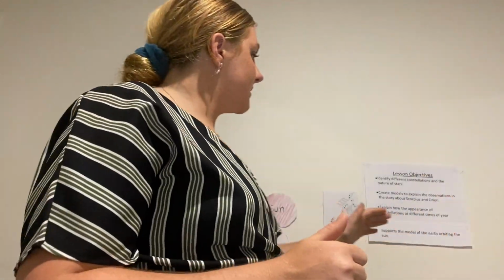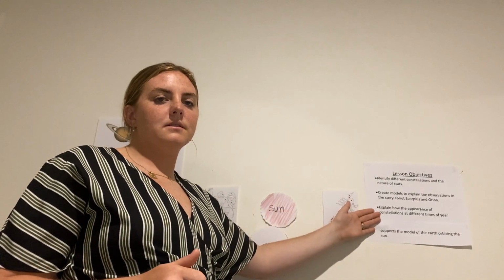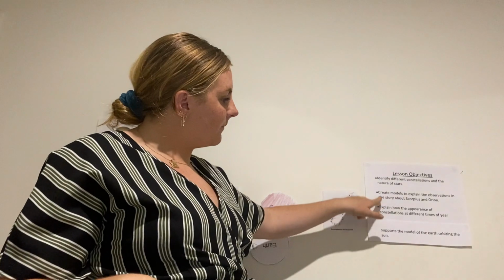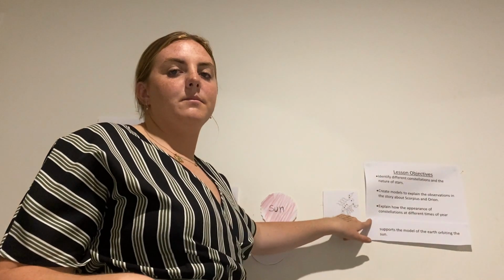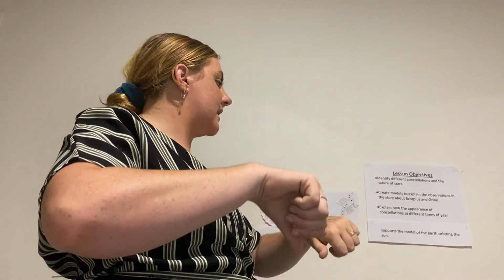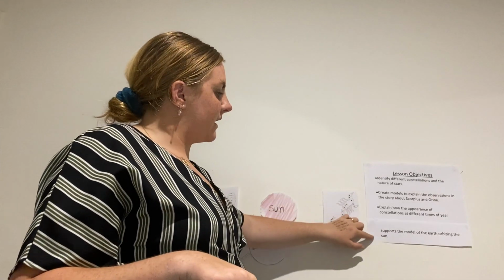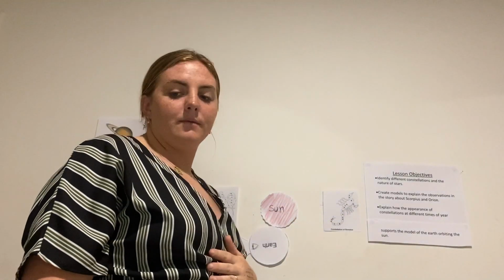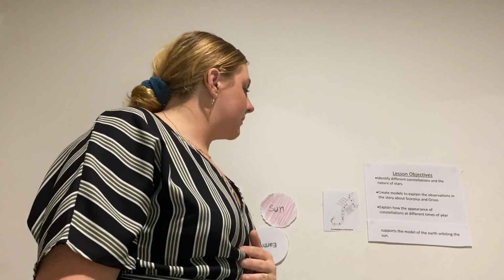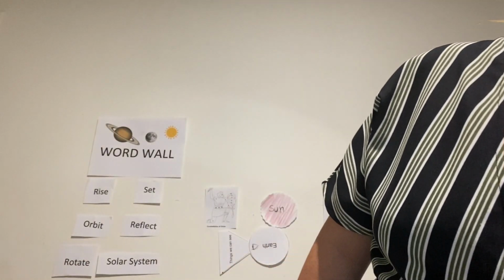So just to finish off our lesson, I want to see a thumbs up if you think that we have achieved our lesson goals that we went through at the start of the lesson. A middle thumb if we think we got some of them, but not all of them. And a thumbs down if you don't agree that we got any of our lesson objectives today. Awesome.